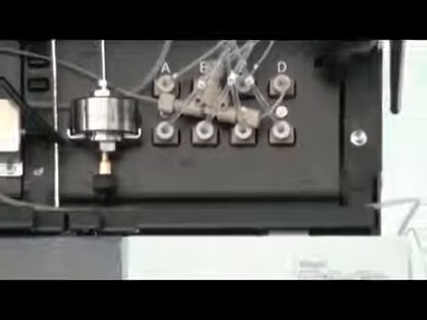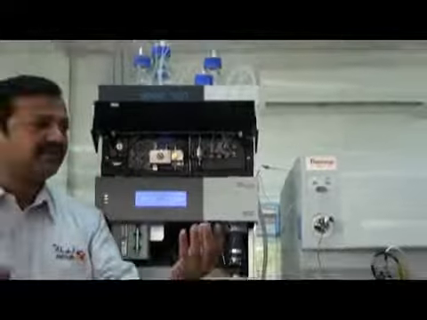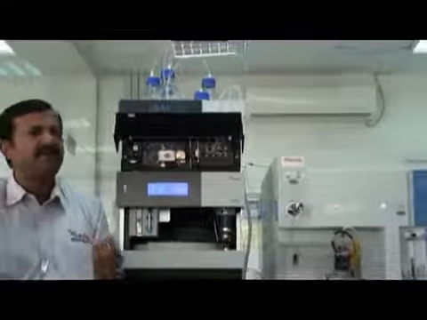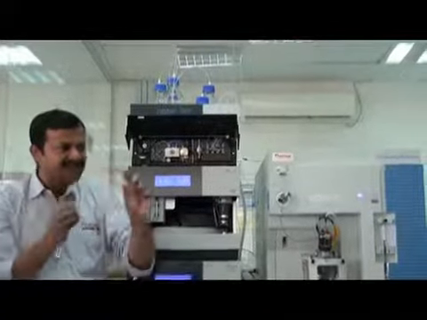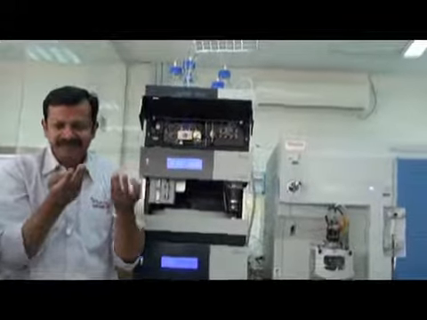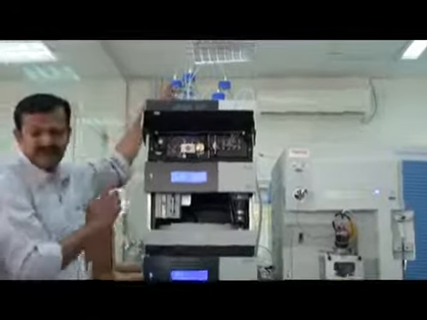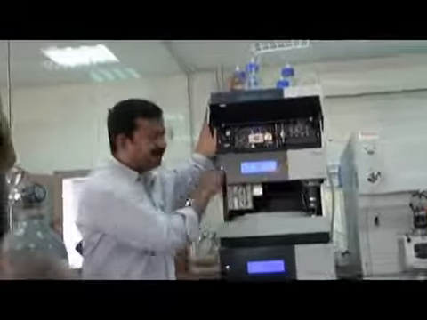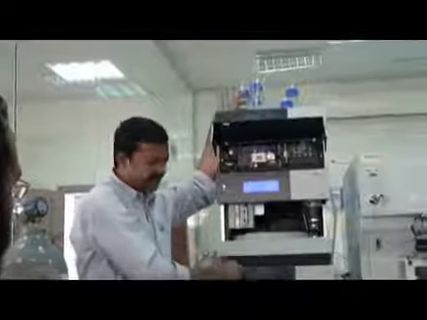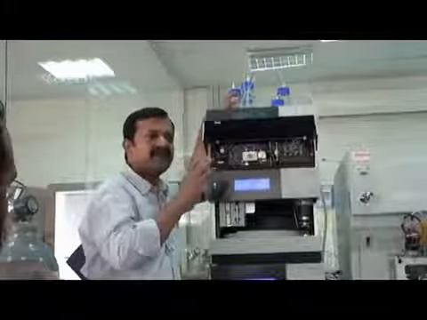All liquids contain a small amount of dissolved gases. I can give you a simple example. If you take 20 ml methanol and 20 ml water and mix them, just see what happens. Some gases will come out, some bubbles you will see coming out. This is the dissolved gas. So every solvent has some dissolved gases inside, and this makes problems in the pump, in the autosampler, in the column, everywhere. So we have to remove these gases.